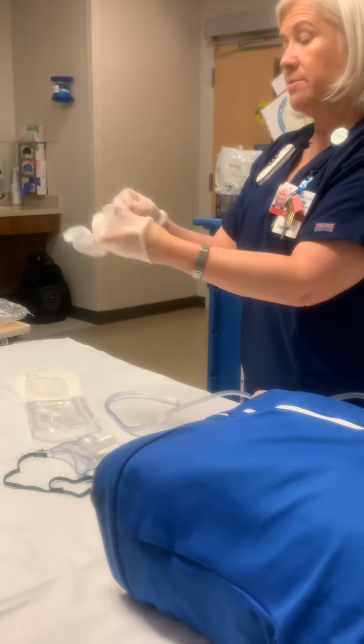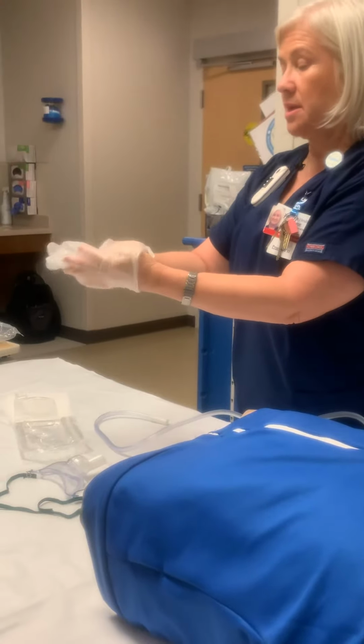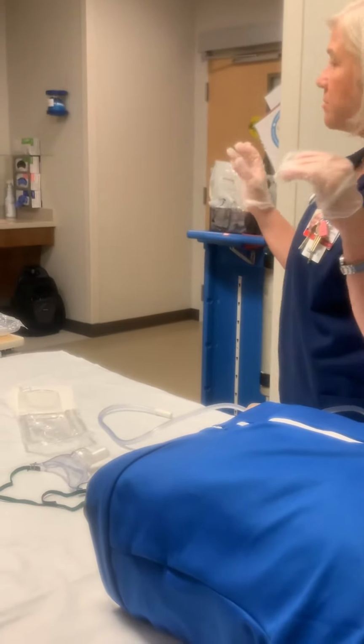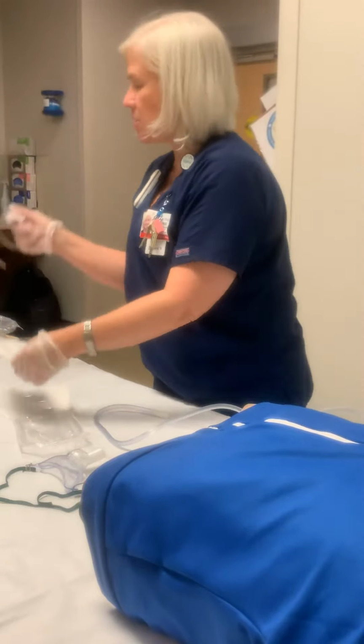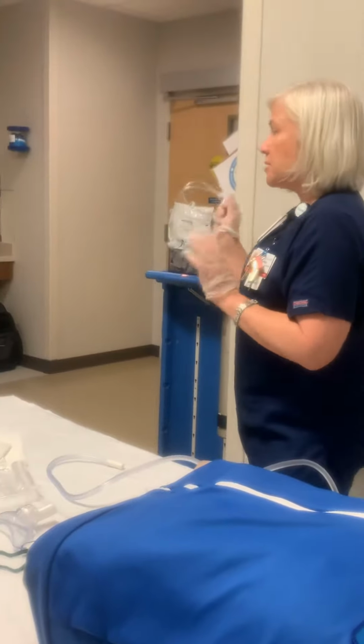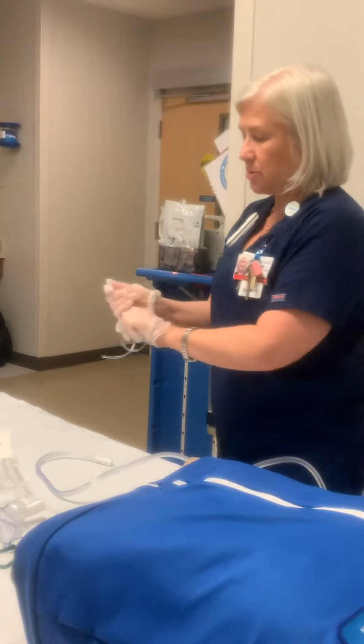And you can suction them as often as you want. There isn't any policy that reads that you can only suction them so X number of times. You can suction them anytime you want. So you have your suction catheter. It doesn't need to be lubricated. Do not lubricate it. I've seen people do that before.